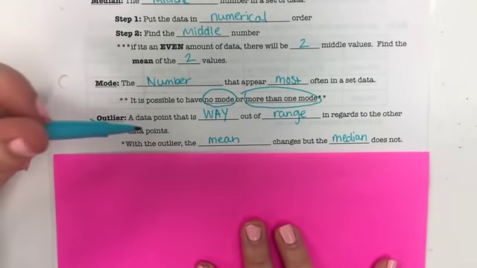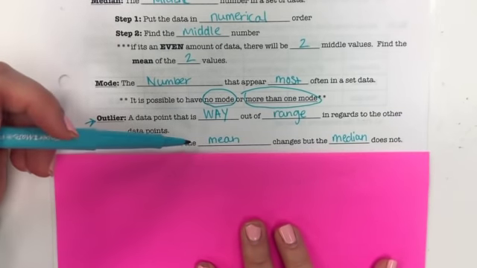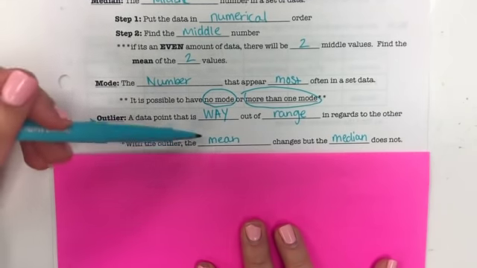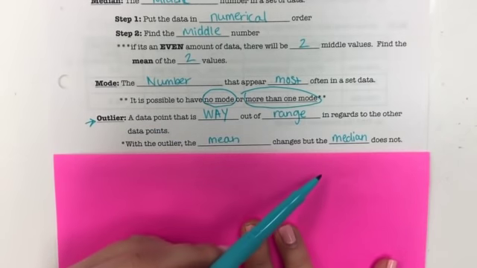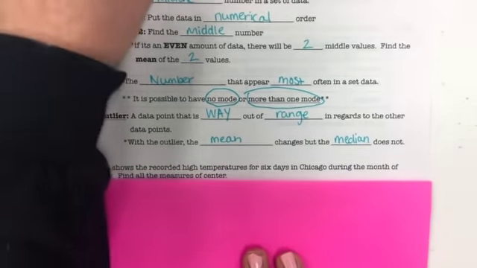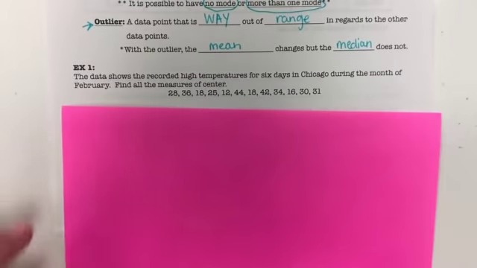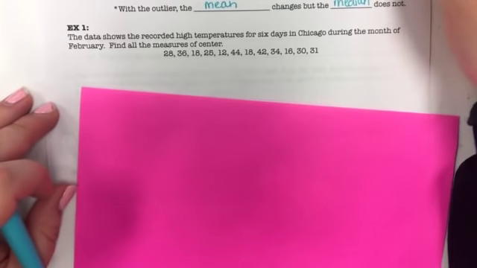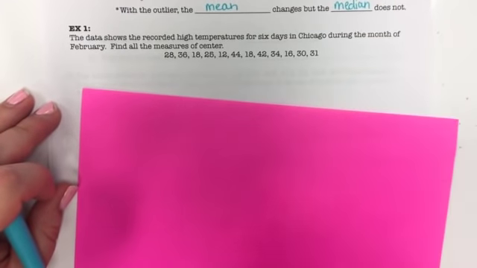With outliers, the mean changes, but the median does not. So those outliers do affect the value of the mean, but the median should not change depending on whether there's an outlier or not. So the first example, we're going to look at record high temperatures that occurred in Chicago, and we're going to find all of the measures of center.